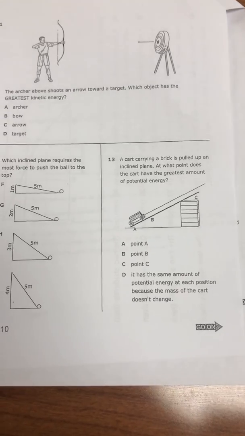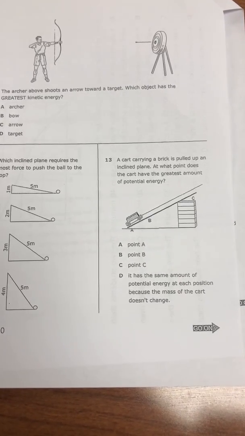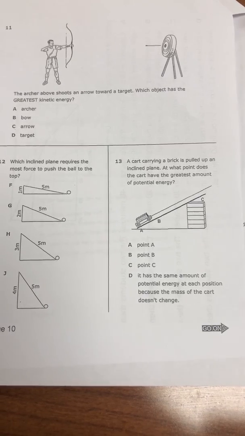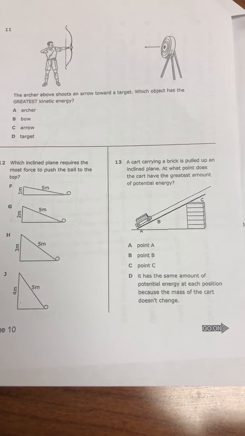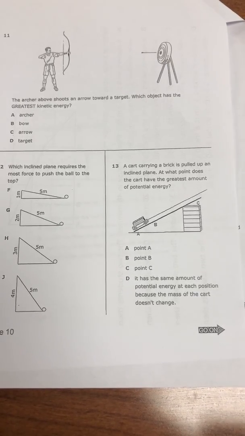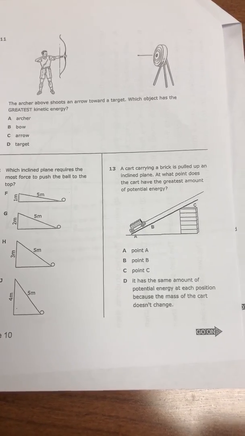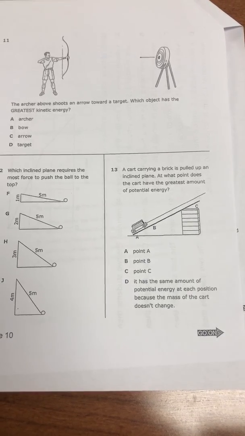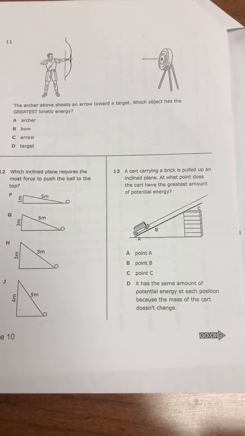Number 13. A cart carrying a brick is pulled up an inclined plane. At which point does the cart have the greatest amount of potential energy? Point A, point B, point C, or D, it has the same amount of potential energy at each position because the mass of the cart doesn't change.